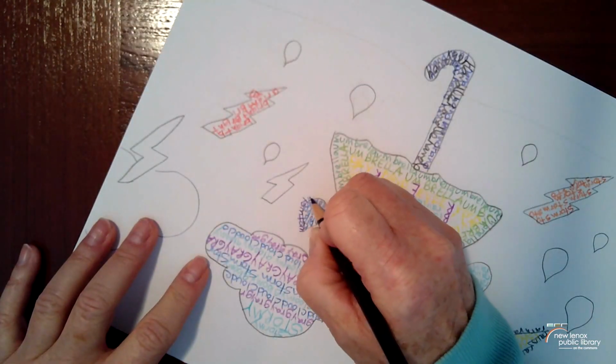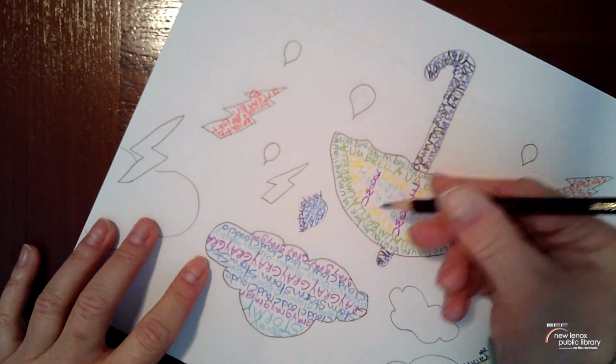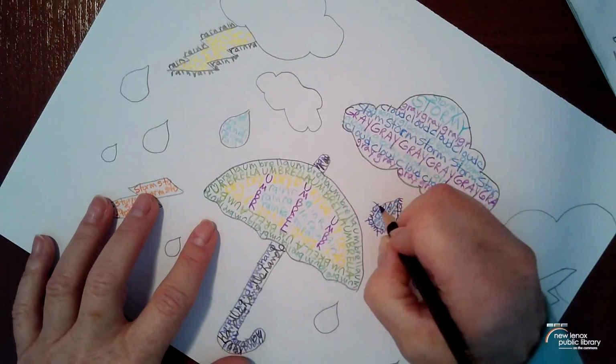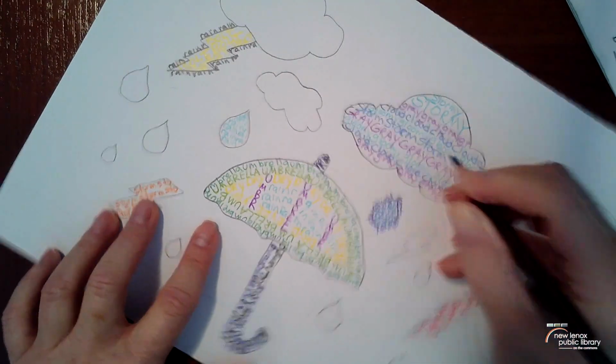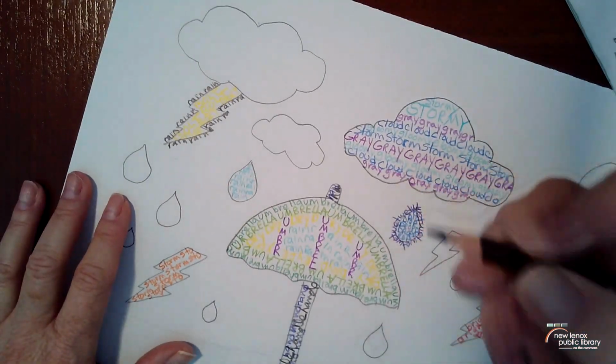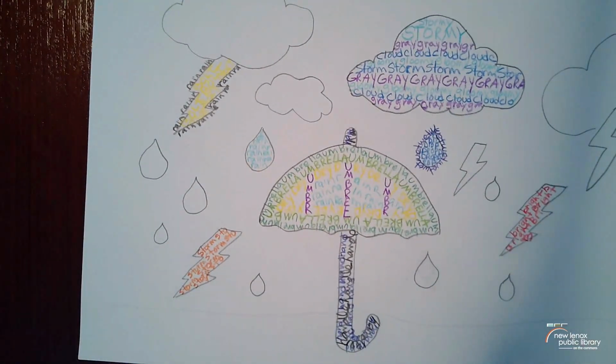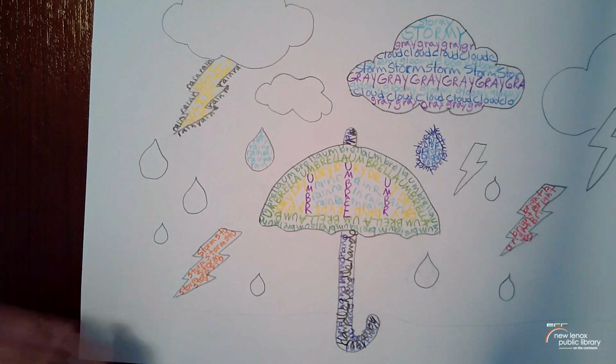It's a good guide. Oh, I thought I grabbed black, but I didn't. So when you're doing these outlines, it's nice to have a nice point down there so it looks good. That looks pretty good. I like that.